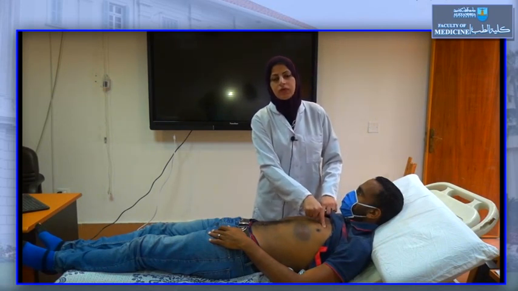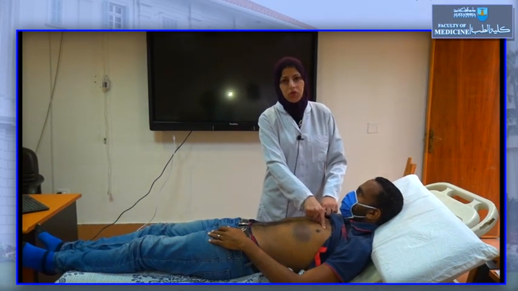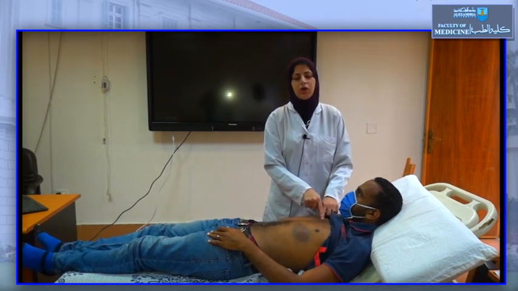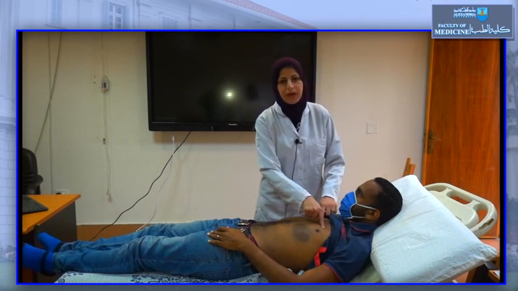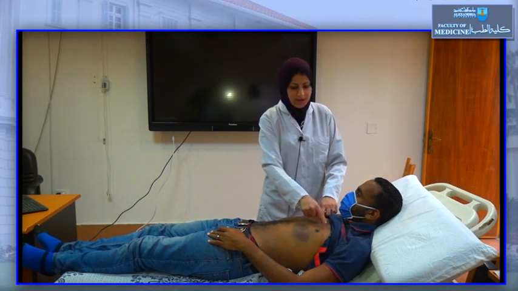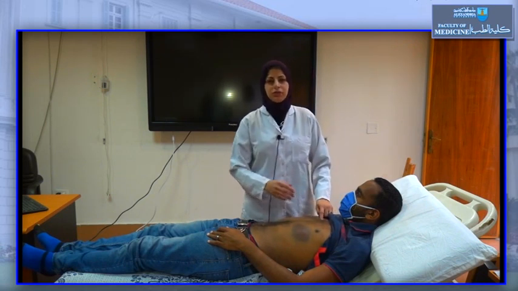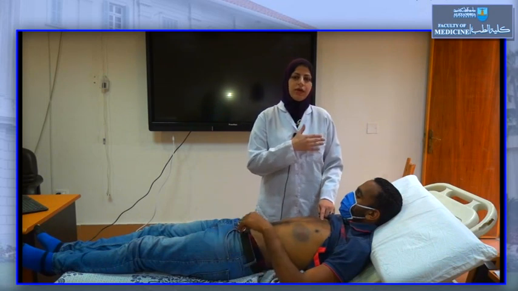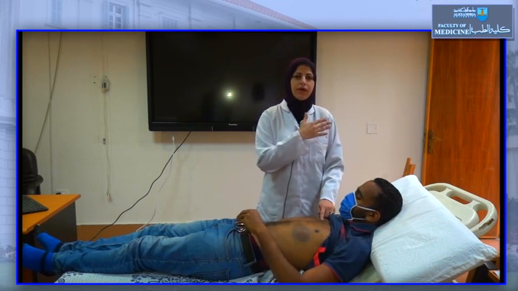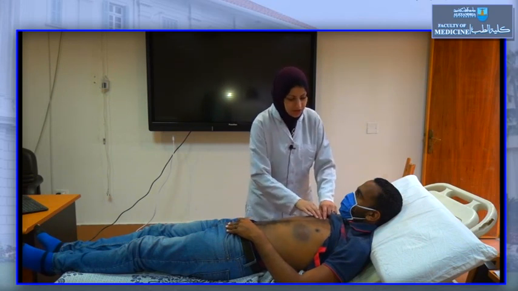Left second intercostal space called pulmonary area. So we will start with percussion of aortic and pulmonary area in the second right and second left intercostal space at the parasternal line. As a rule in percussion, we have to start from the resonant note to detect the dullness. So we will start like that.